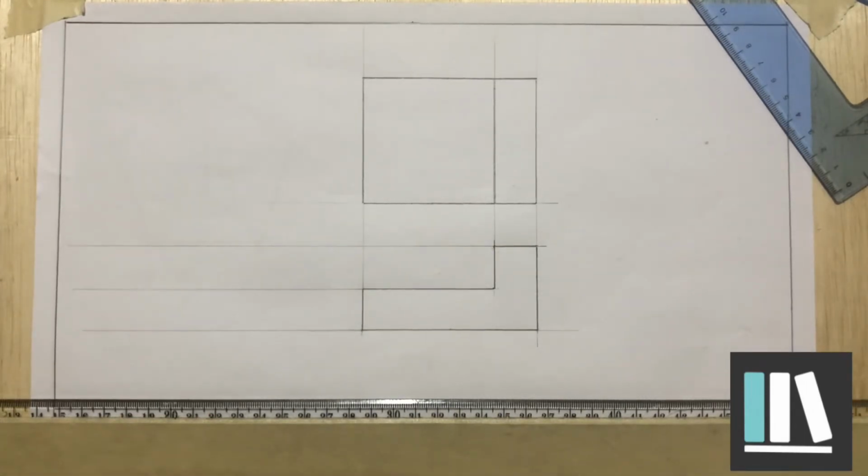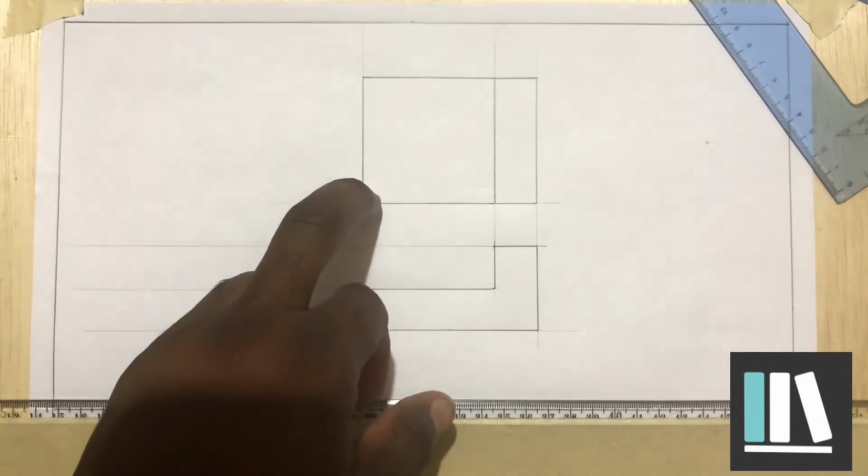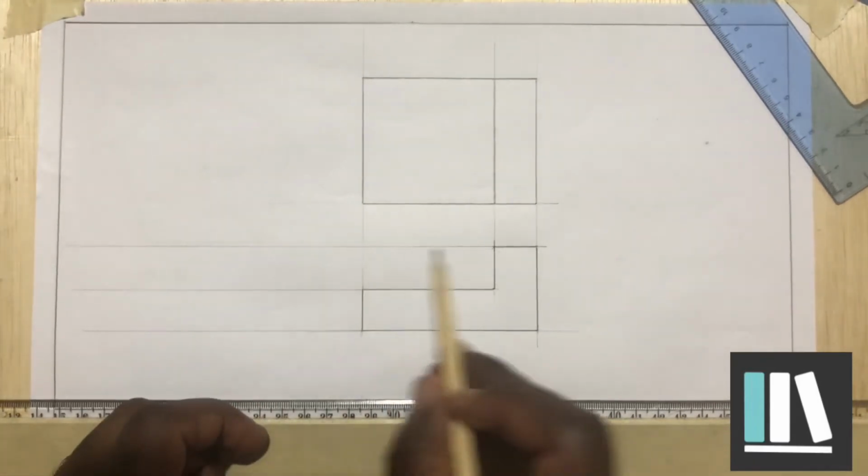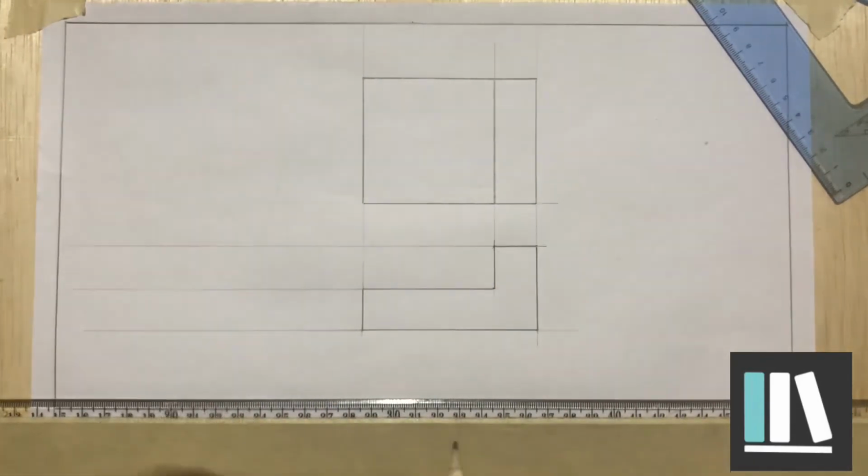Now, in order to draw the 45-degree line that will transfer the measurement from the plan view, I have to look for the highest point. Since it's third angle, the highest point is the point that will be closest to the plan view, which is along this line, in the direction of the view that I'm going to draw.